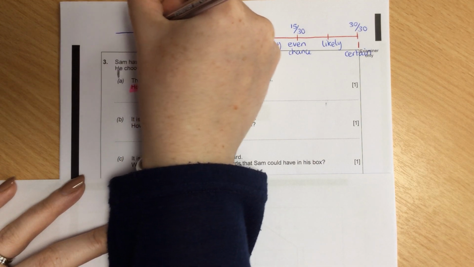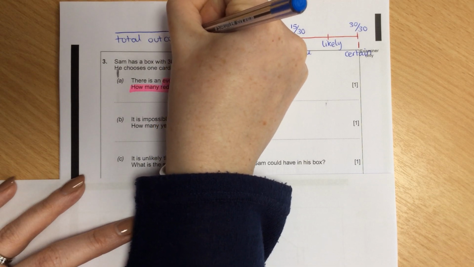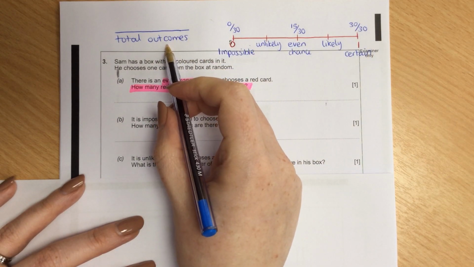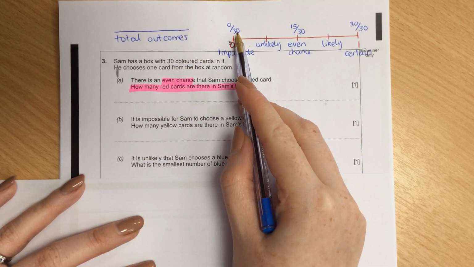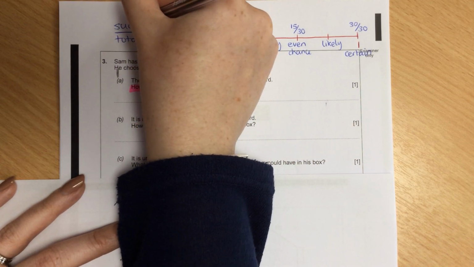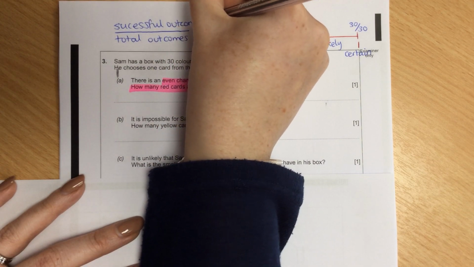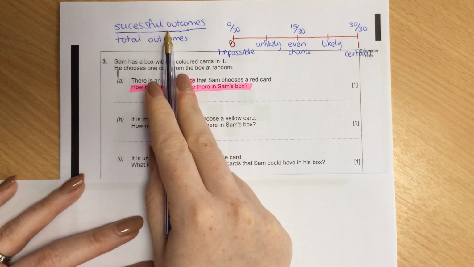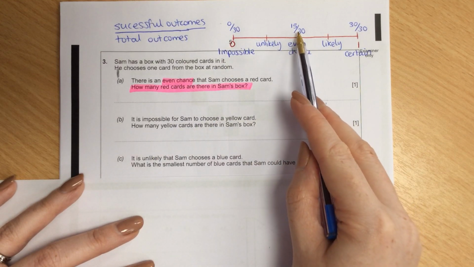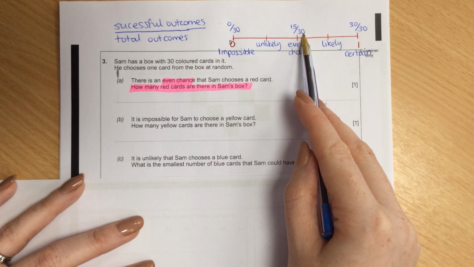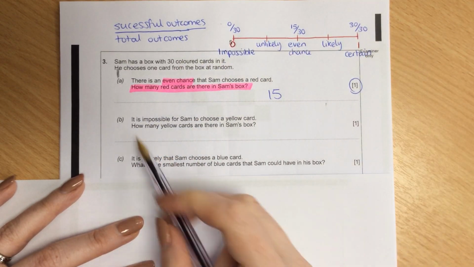So it's written as our total outcomes, all of the possible things that could happen, on the bottom of the fraction. So in this question, there are 30 cards, so that is the total. And then the top of the fraction, our numerator, is the successful outcome. So they're the outcomes that we want to happen. So in this case, we want a red card, and it says it has an even chance. So that will be 15 red cards out of a total 30. So how many red cards? 15. 1 mark.